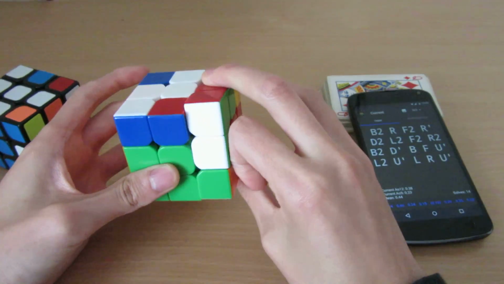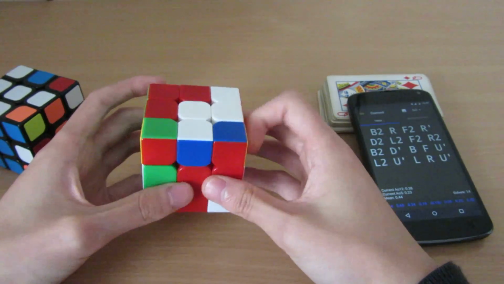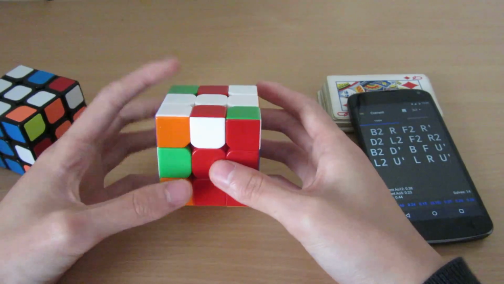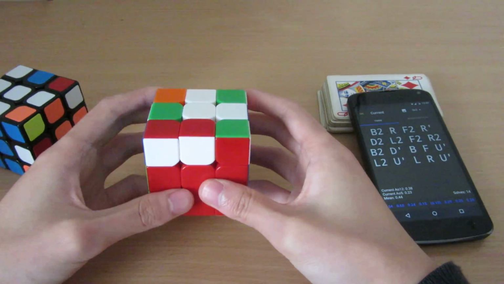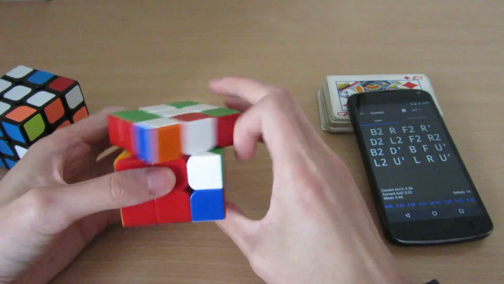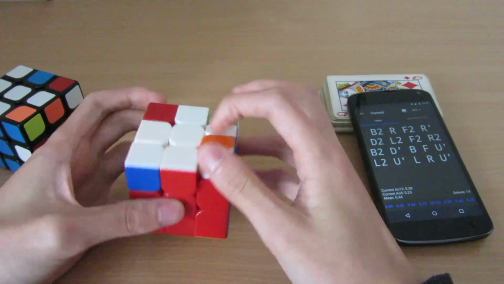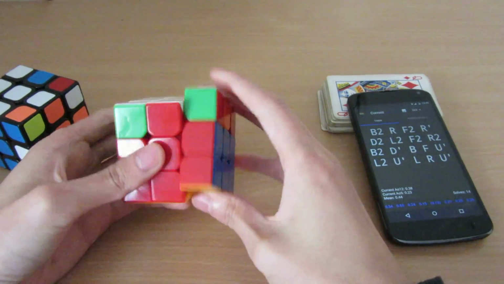Okay, if I do R U R prime, I get a 3-pair, and just insert that, my last F2L pair. I can do OLL, PLL and U prime.